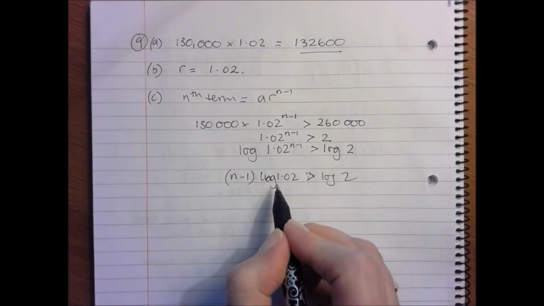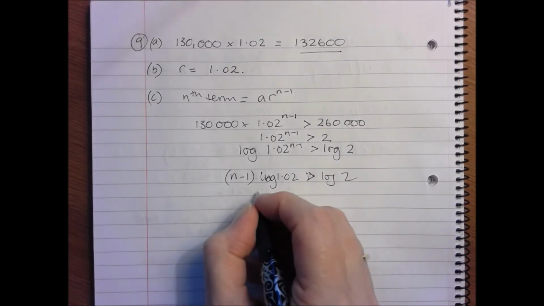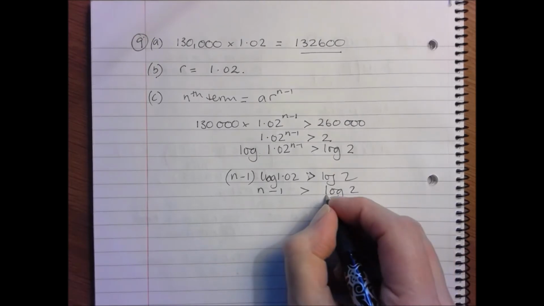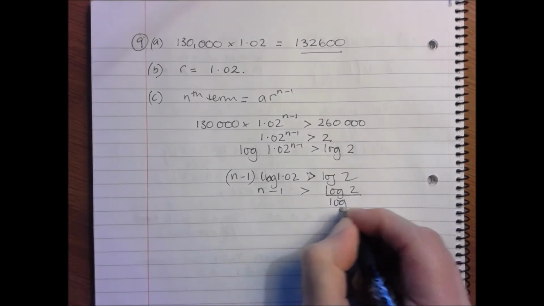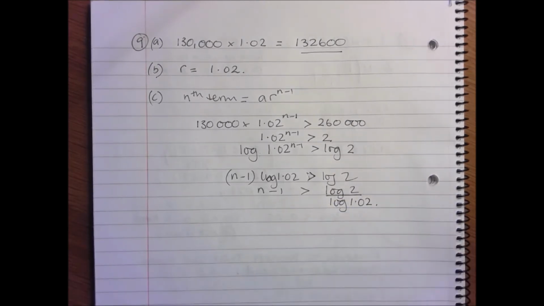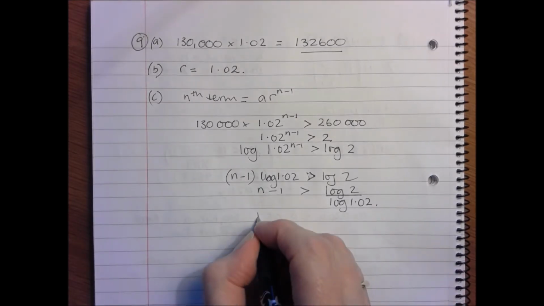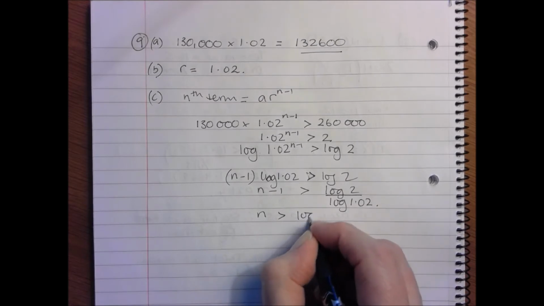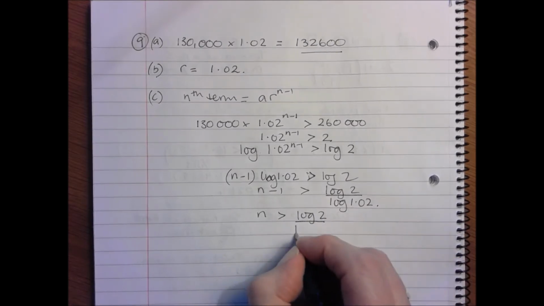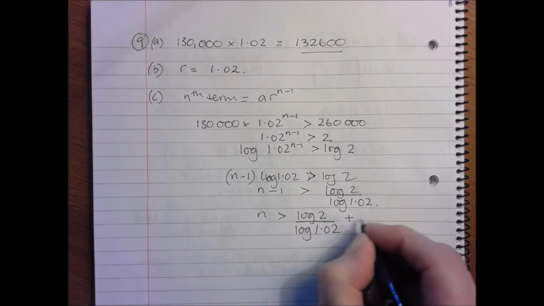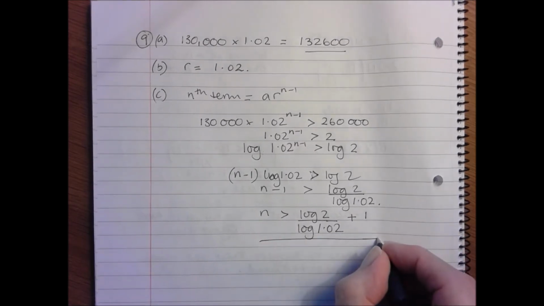And then if I divide both sides by log 1.02, I get n minus 1 is bigger than log 2 divided by log 1.02. And then finally I need to get the n on its own, so add 1 to both sides. So n is bigger than log 2 over log 1.02 plus 1, as required.